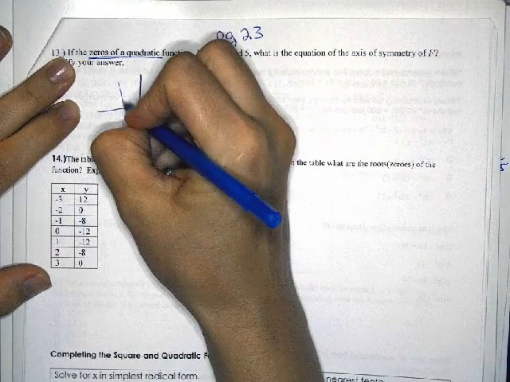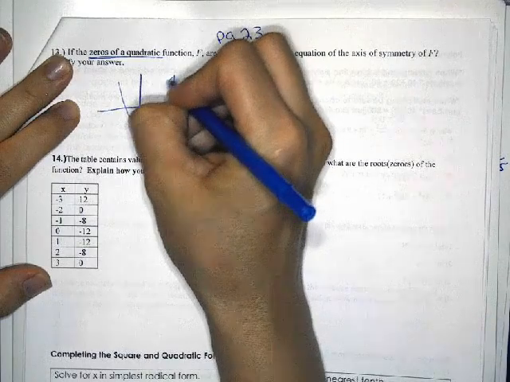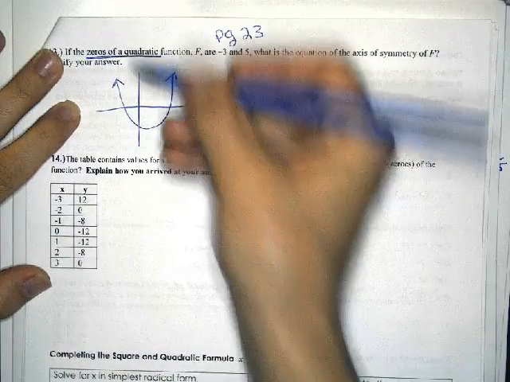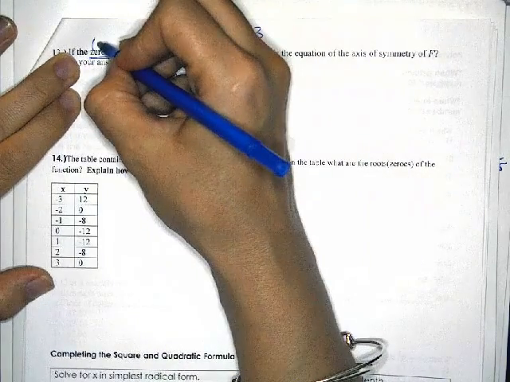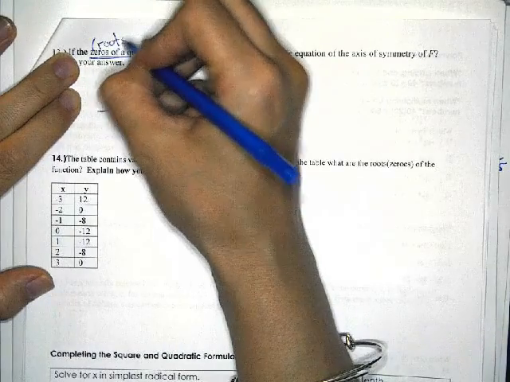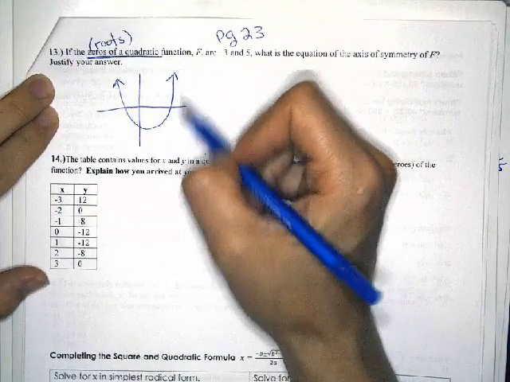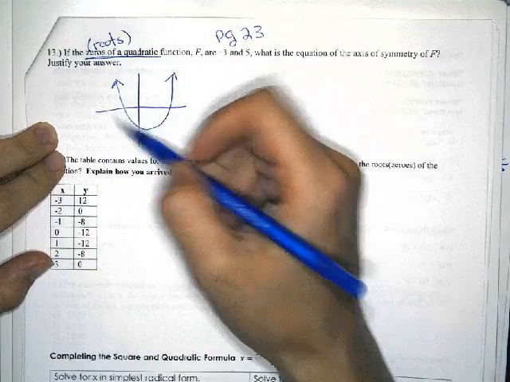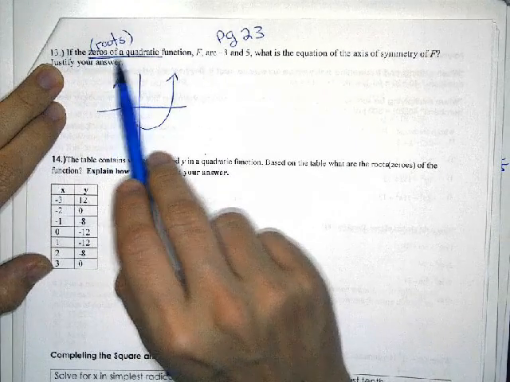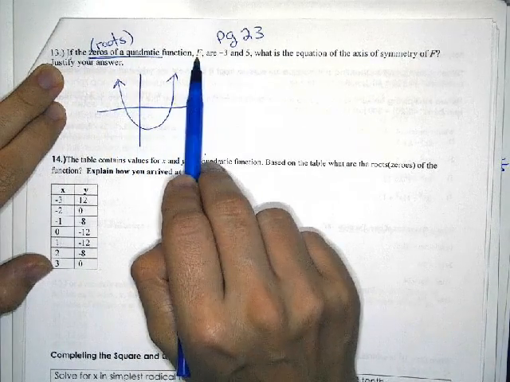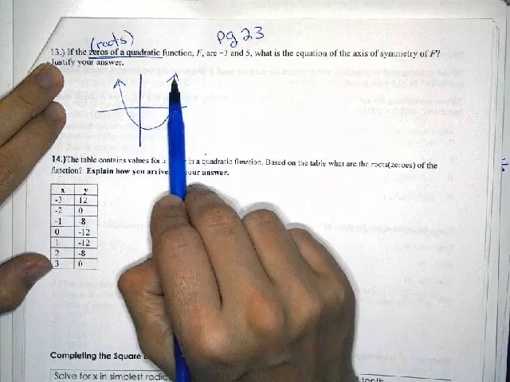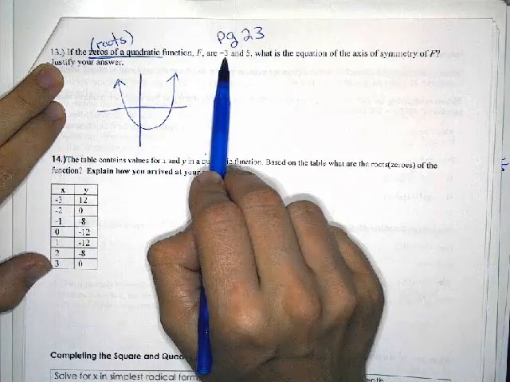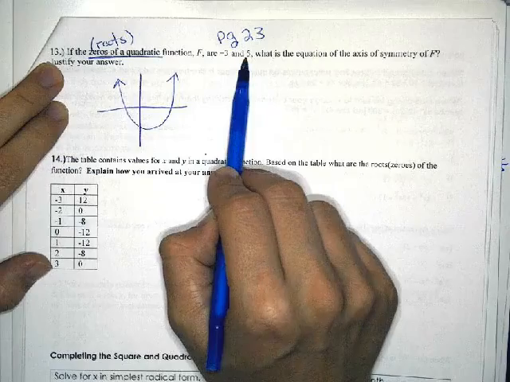The roots. Good. Another name for zeros, you're right, is the roots. And this is what a quadratic function looks like. So they're telling you the zeros of the quadratic function f, here it is, I drew one, are -3 and 5. Like you said, it's the roots.